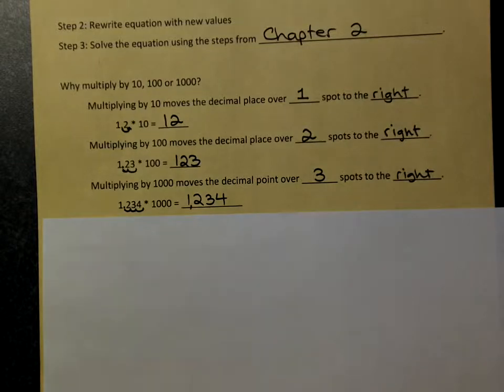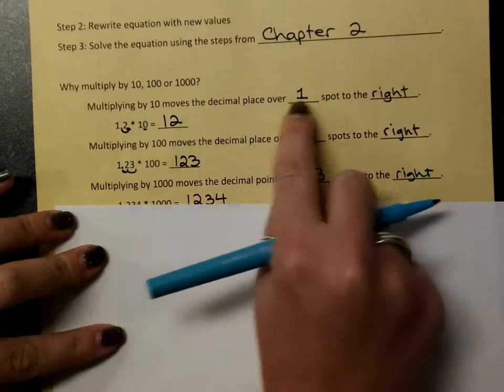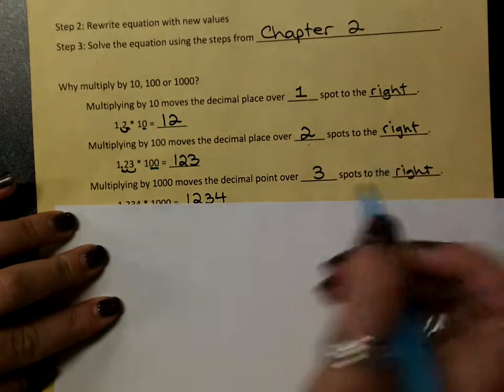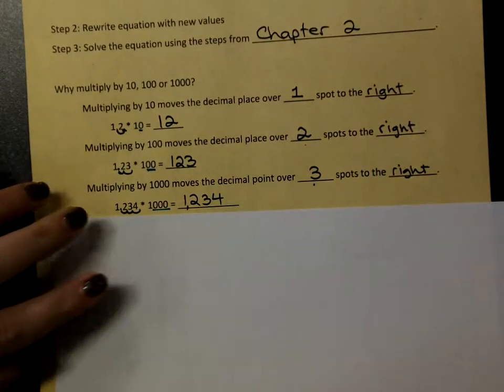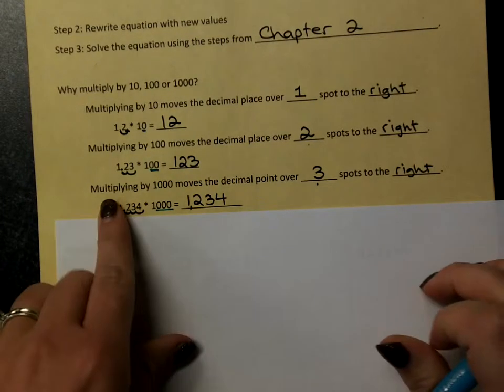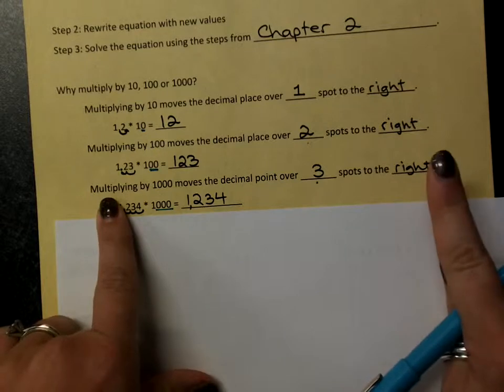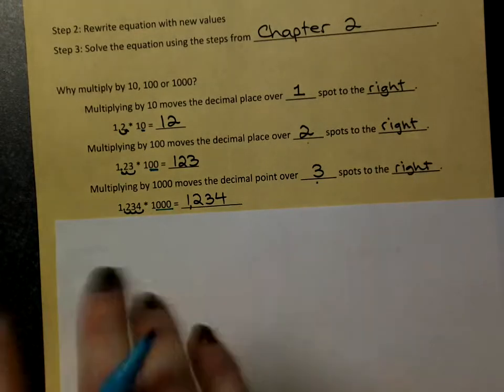So the number of zeros determines the number of spots. 10 has 1 zero, 1 spot. 100 has 2 zeros, 2 spots. 1,000 has 3 zeros, 3 spots. Multiplying makes it bigger, so it moves the decimal point to the right. Dividing does the same thing to the left, making the number smaller. So we'll practice both of these.